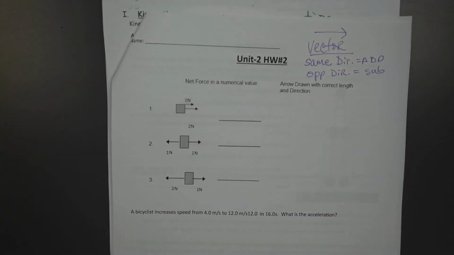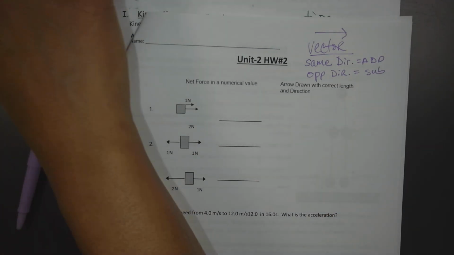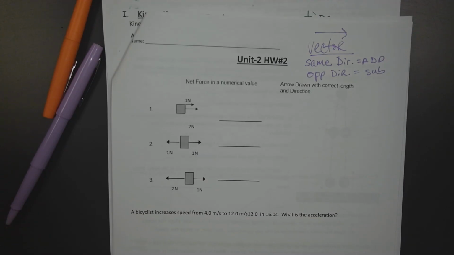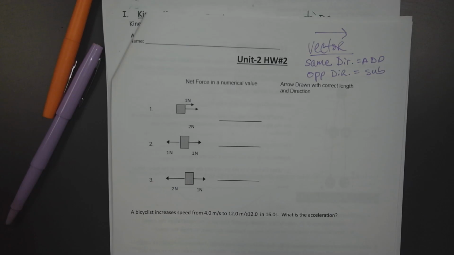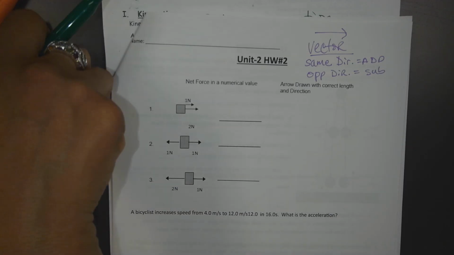And that was the whole purpose of the notes earlier this week. Vectors in the same direction, we add them. Vectors in opposite directions, we subtract them. Kind of like going up: the velocity is a vector and it's going upwards, but gravity is going downwards. Those are opposite directions. That's the reason why when an object is tossed up, it actually slows down.